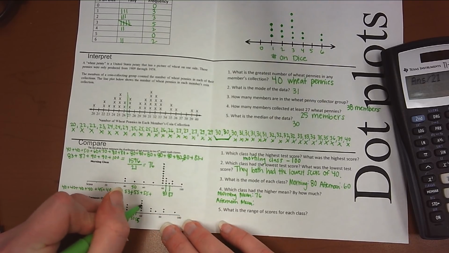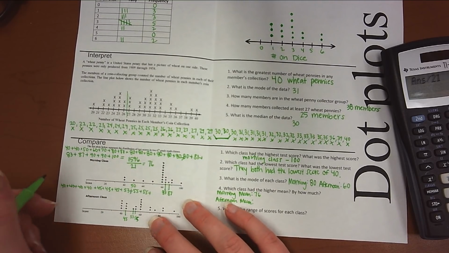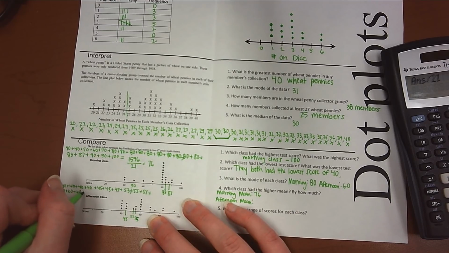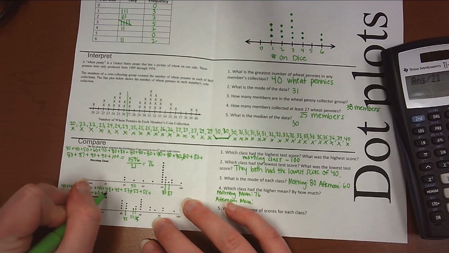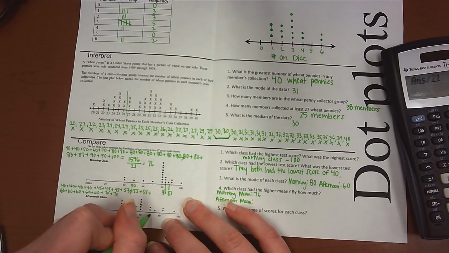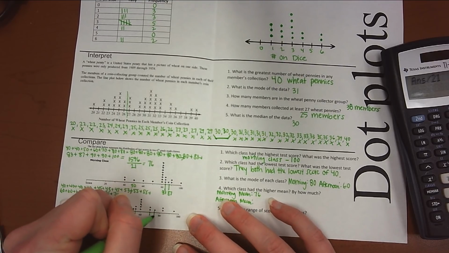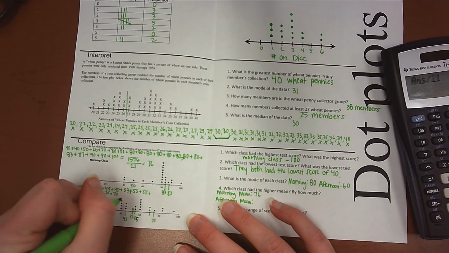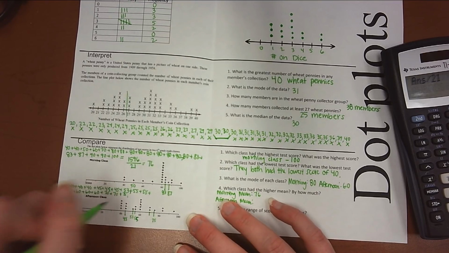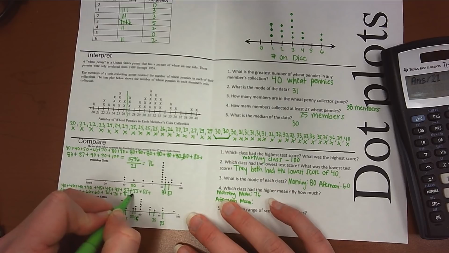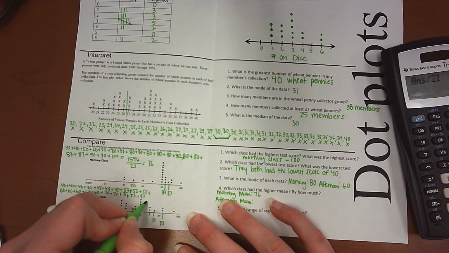Plus 1, 2, 3, 4, 5 60s. Plus 2 70s, because they're right on that middle line between 60 and 80. This next dot is halfway between 70 and 80, so I'm going to call it 75, so plus 75. Plus, these dots aren't quite halfway, so we're going to call these 83. 2 83s, plus 83, plus 83.